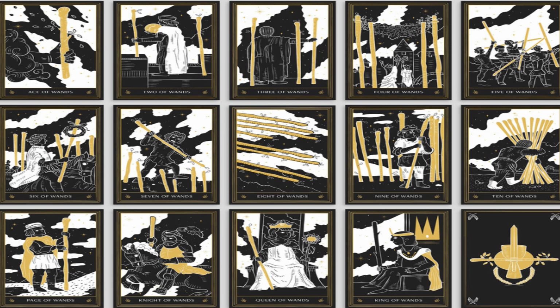Seven of Wands, conviction, strong-willed, determined. Eight of Wands, quick action, receiving news, exciting times. Nine of Wands, perseverance, stamina, courage. 10 of Wands, struggling, overextending, feeling burdened.